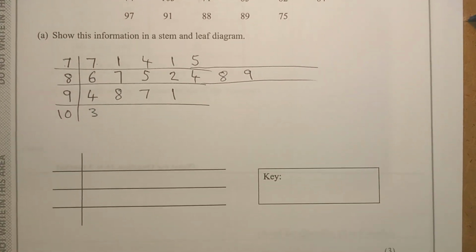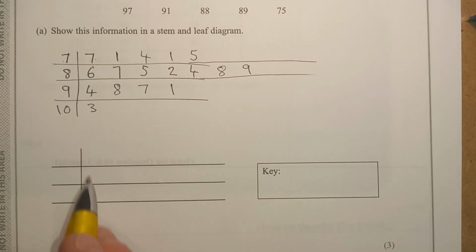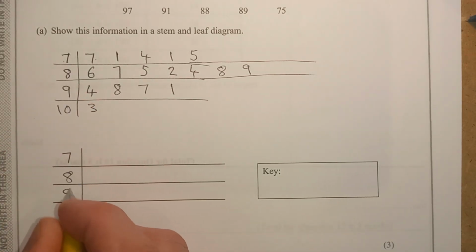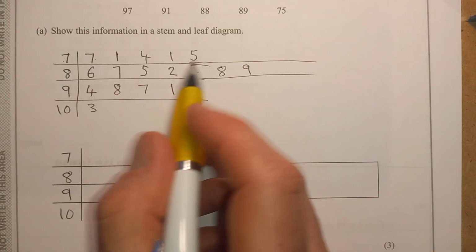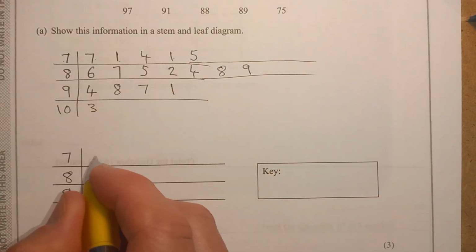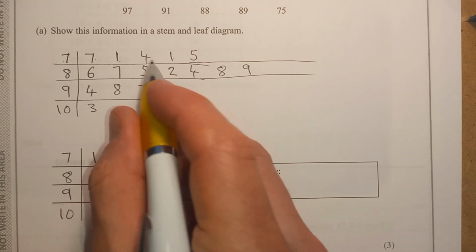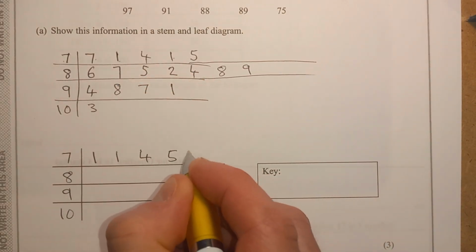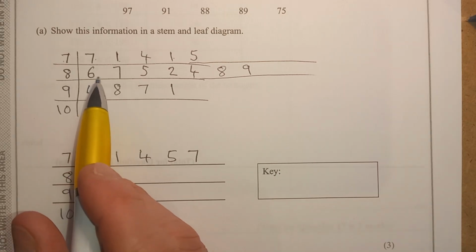So we've got the values. Now we have to sort them. These are going to stay the same, our 7, 8, 9 and 10, but we want these in ascending order. The smallest numbers we've got are the 1s, so we've got 1 and a 1, then a 4, 5, 7. With the 8s, what's the smallest number we've got?